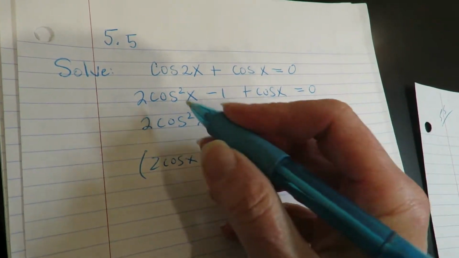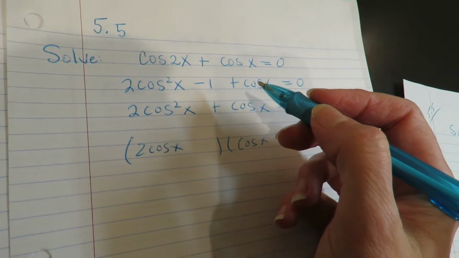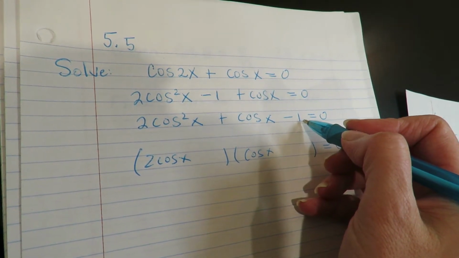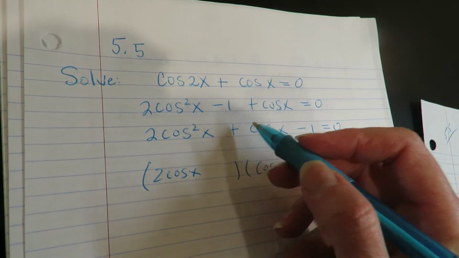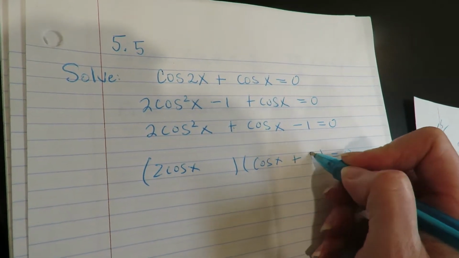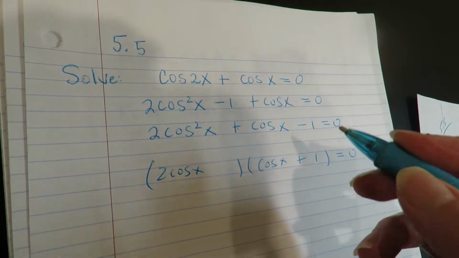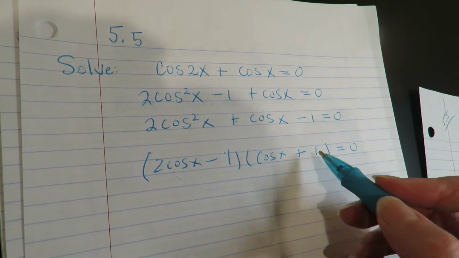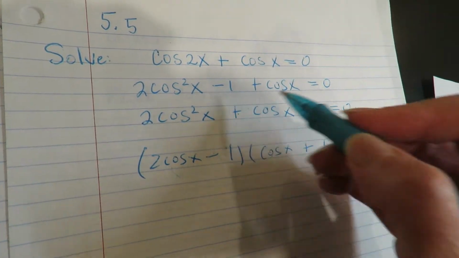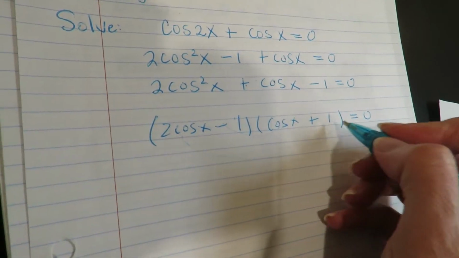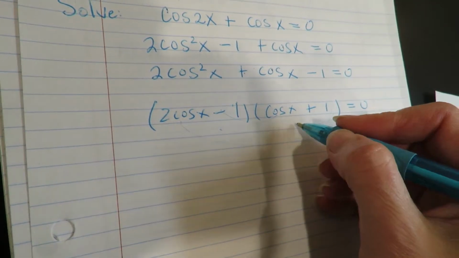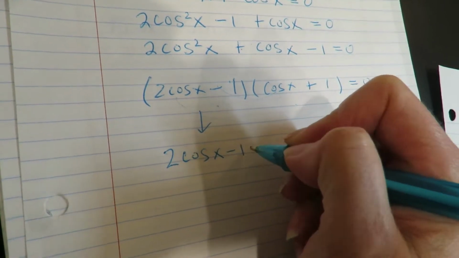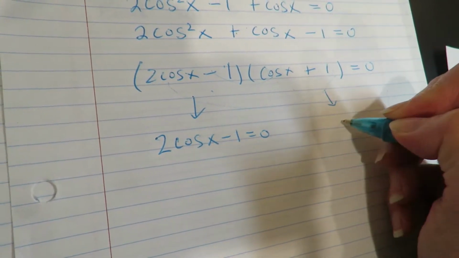Okay, so this times this is 2 cosine squared. It has to multiply to a -1, and this has to be positive. So then this has to be a positive, and this has to be a -1, because 2 cosines minus 1 cosine is 1 cosine. Okay, great. So now I'm going to use the zero product rule. If this times this is 0, then either this is equal to 0 or this is equal to 0.